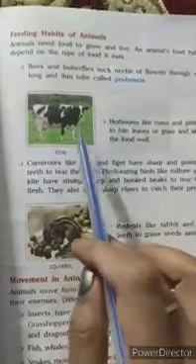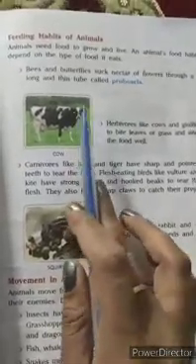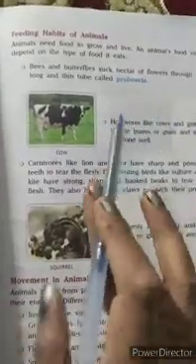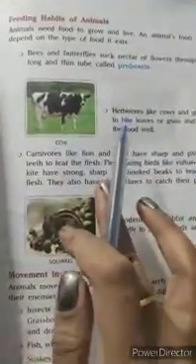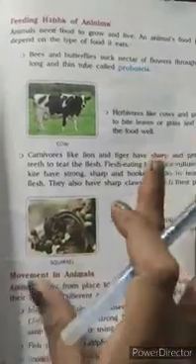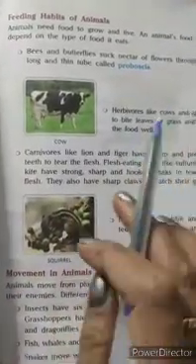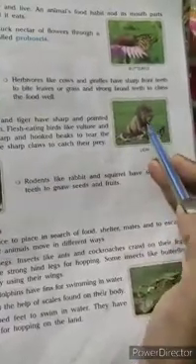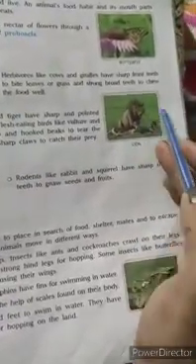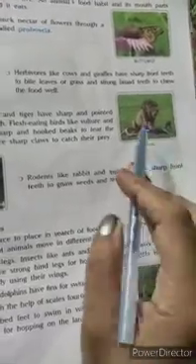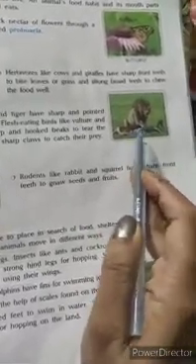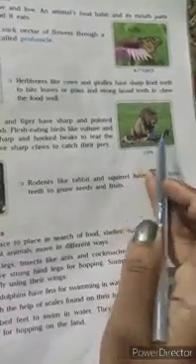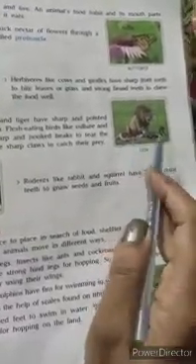Like if it is a herbivorous animal, the shape of the mouth and teeth is such that they can easily eat things like plants, leaves, etc. But if it is a carnivorous animal, their teeth are sharp and pointed because they have to eat and chew the flesh. Okay, so their teeth and shape of the mouth are according to the food they eat.